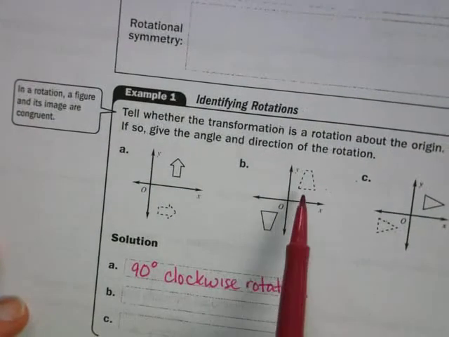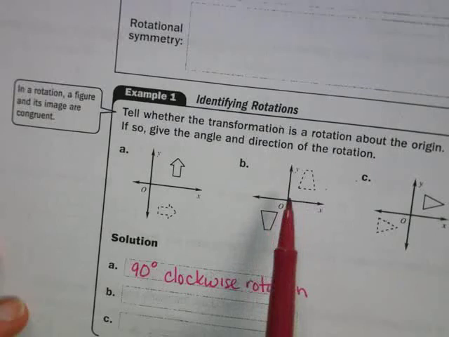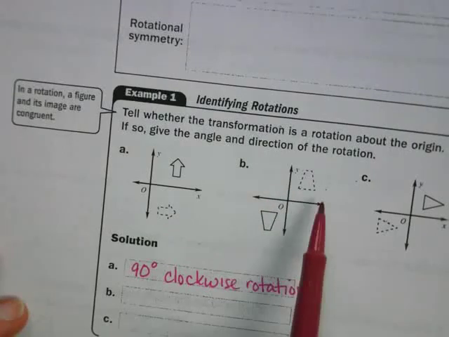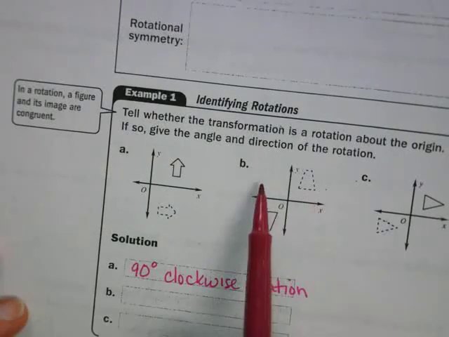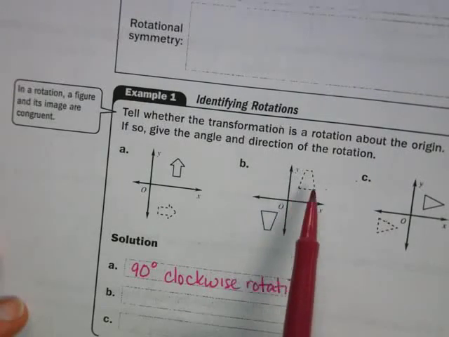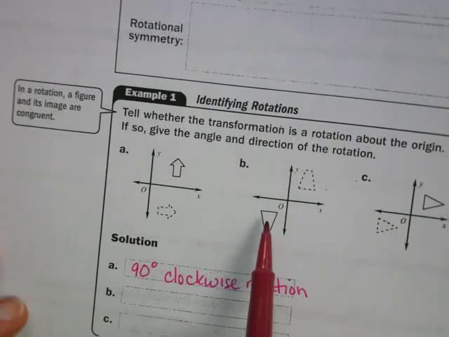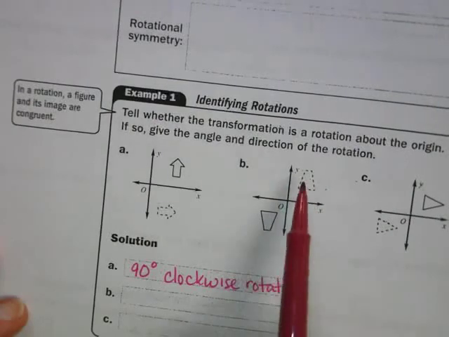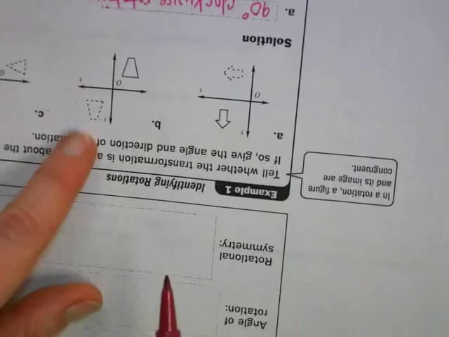Now look at this one. I'm going to turn it one way or the other. It has to be 180 or less, so this would be 90 clockwise. This would be 90 counterclockwise. To go all the way over to here, that's a 180-degree turn. And is the small part going to be on the bottom when I turn this all the way? So here's 90, here's 180.